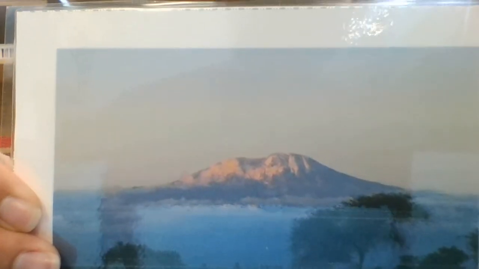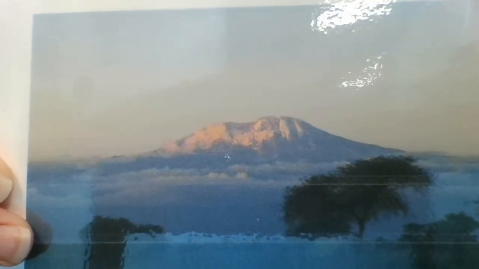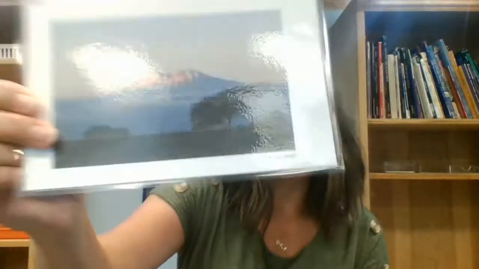So we will start off with Kilimanjaro right here. Kilimanjaro is the highest mountain peak in Africa. It is also the highest freestanding mountain in the world. It is a dormant volcano and is located in Tanzania. So dormant volcano means that it used to be a volcano a long time ago, and it used to erupt. Now it doesn't erupt. Now it's just a huge mountain. And this is found in Africa.